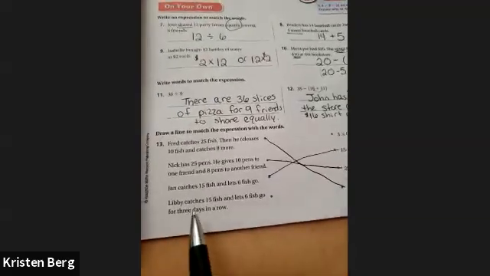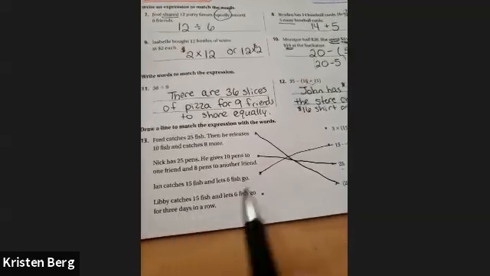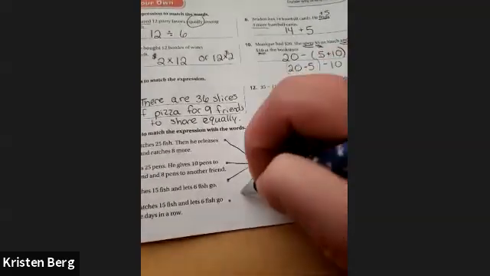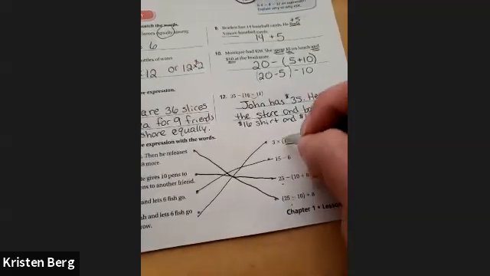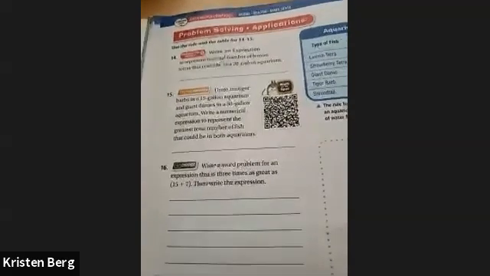And then last, Libby catches 15 fish and lets 6 go, and she does this for 3 days in a row. Which one should that be showing? It is right here. Lets 6 of them go, but did it for 3 times or 3 days. So that is what that is. All right, next. The next thing that we are going to be talking about is up here.